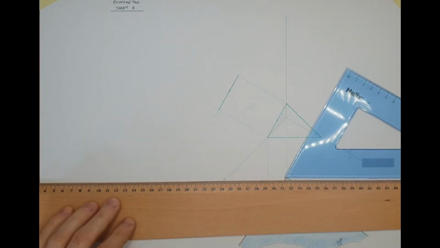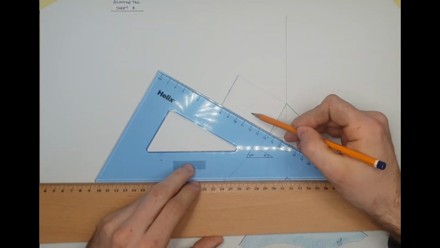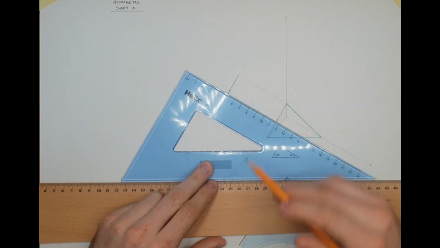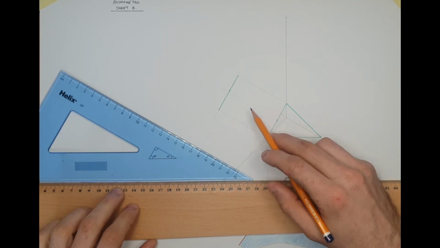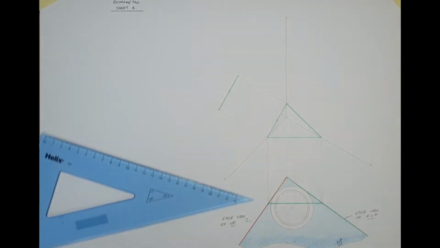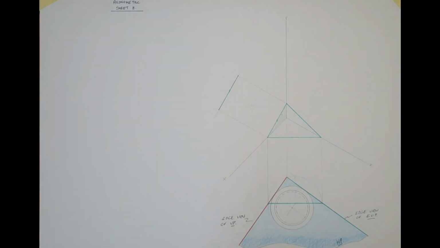Very important in an exam question that you show the compass strikes. Otherwise it looks like you've just guessed the centre and you won't get construction marks. You have to show your compass strikes and show your construction line that goes in to establish the centre. That has to be seen in an exam question.